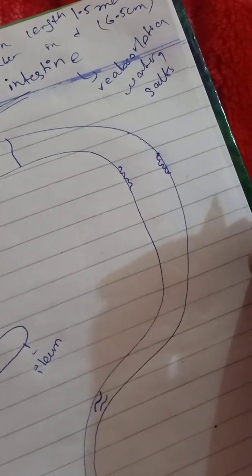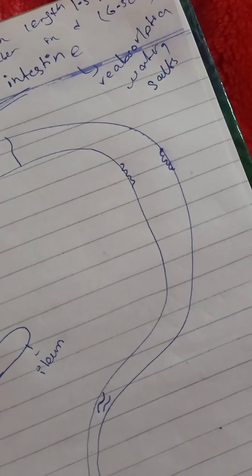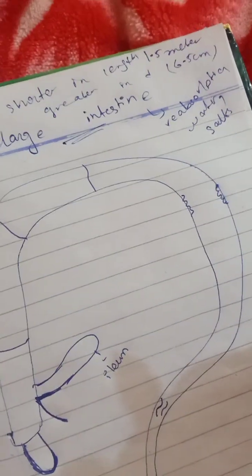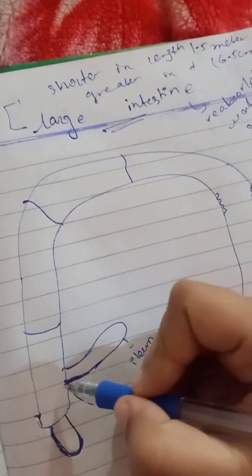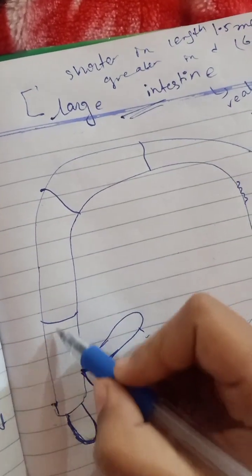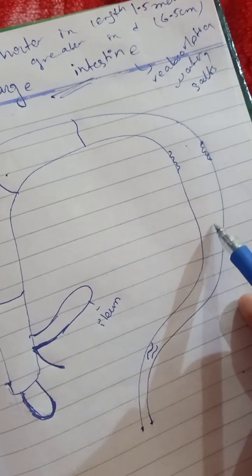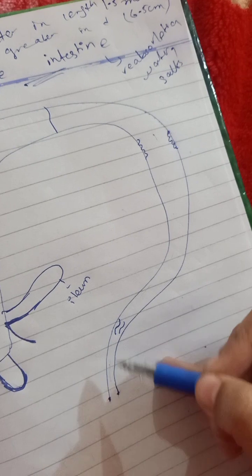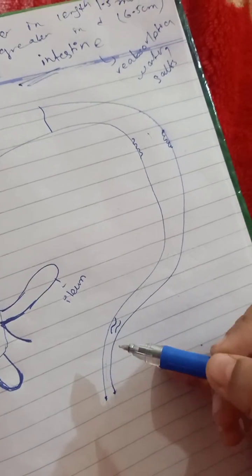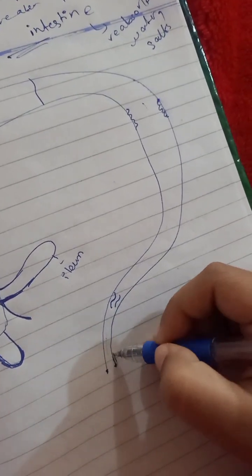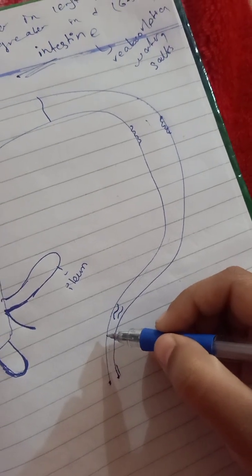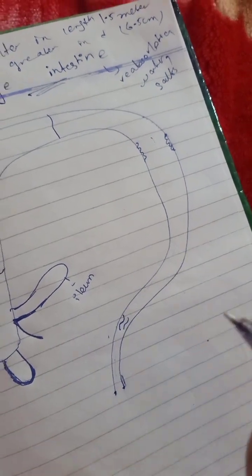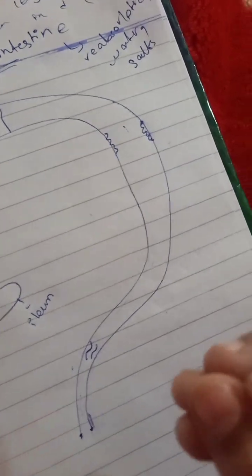Here you can see that there is reabsorption of the electrolytes, sodium, as well. After that, the feces will form after the reabsorption of salts and water, and will move by the ejection process out of the body. This is the rectum, and after that, through the anus, it moves outside of the body.